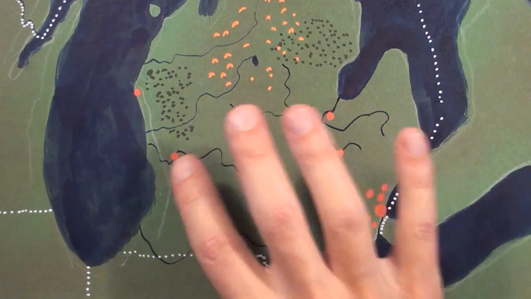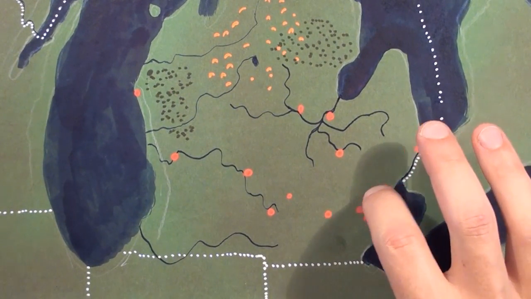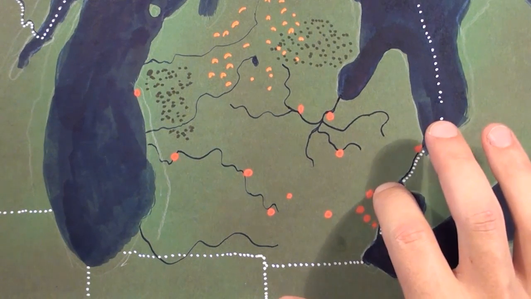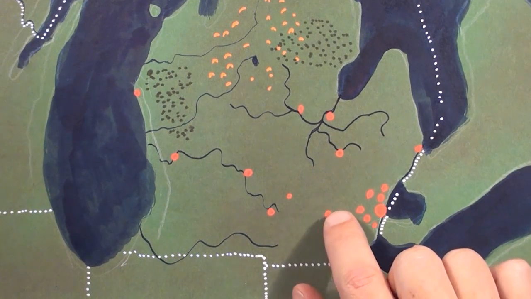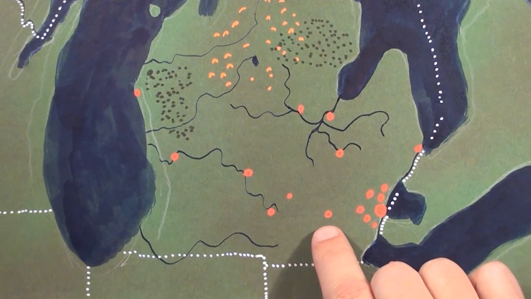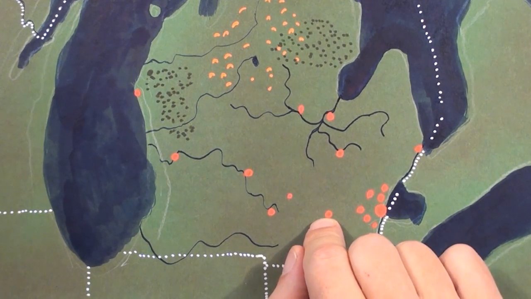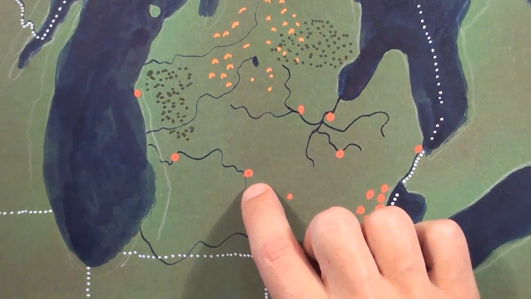And then we have Warren and Sterling Heights, approximately 130,000. Then we have Ann Arbor, the university town. It's 121,000. And then we have the capital of Michigan, Lansing. Capital since 1857, sorry, 1847.